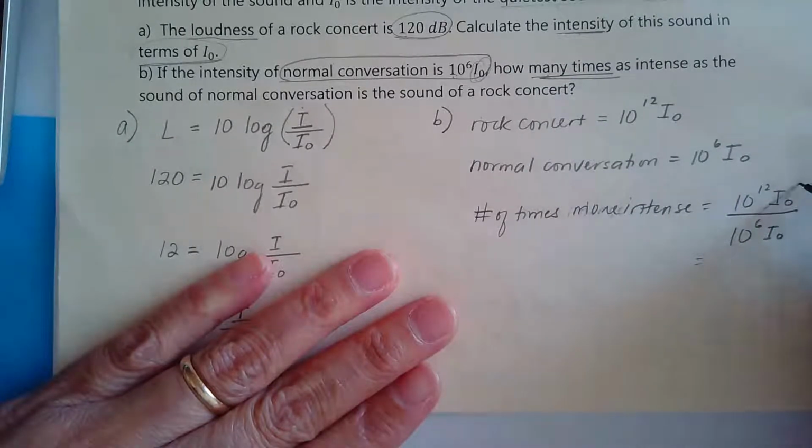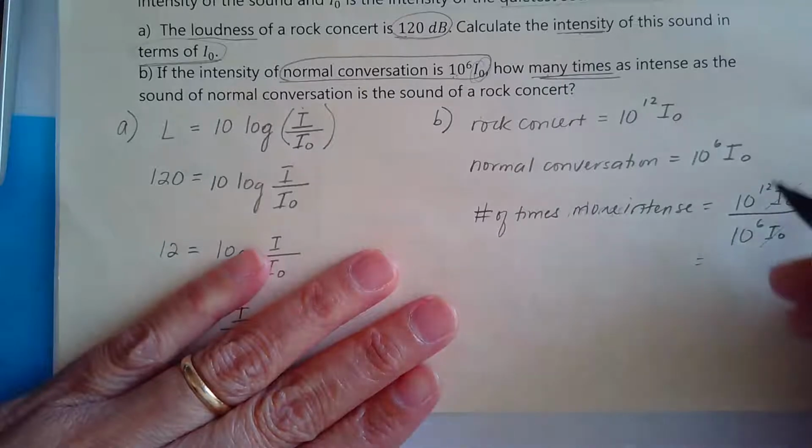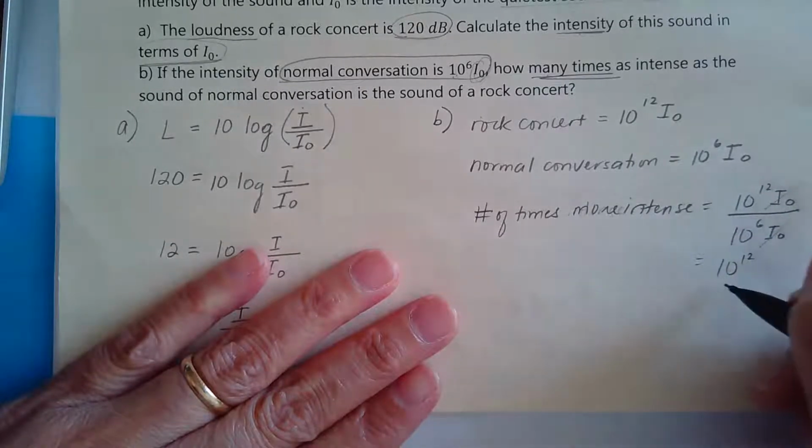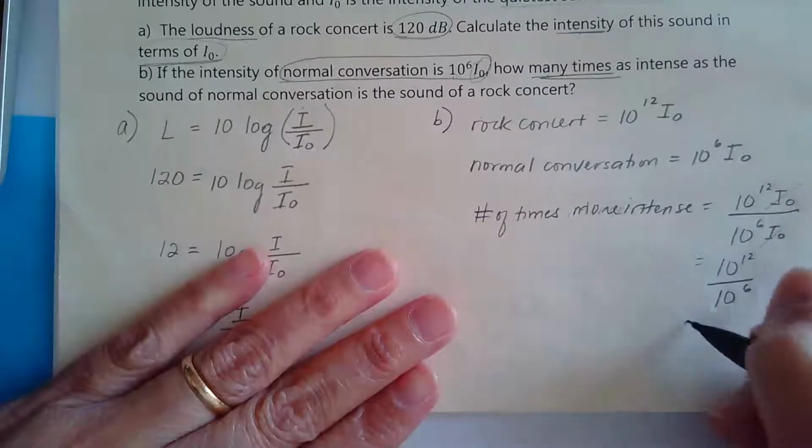Then you'll see I naught and I naught cancel each other out, so we're left with 10 to the 12 divided by 10 to the 6.